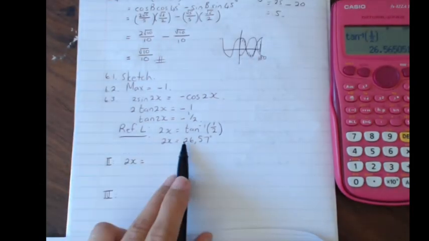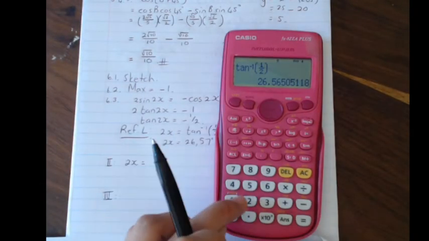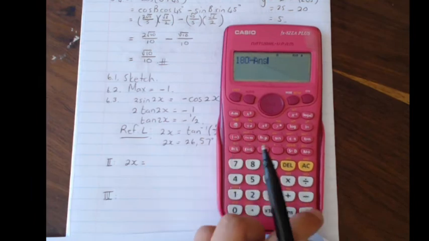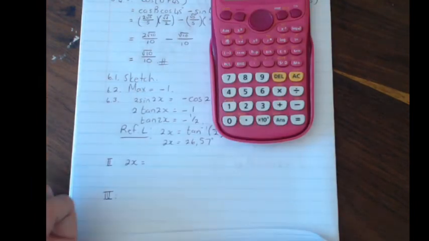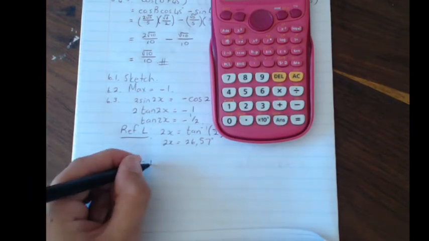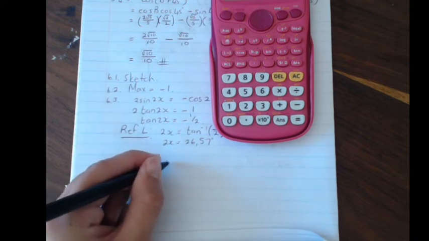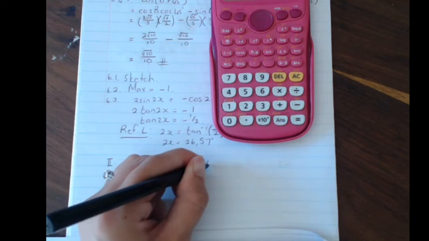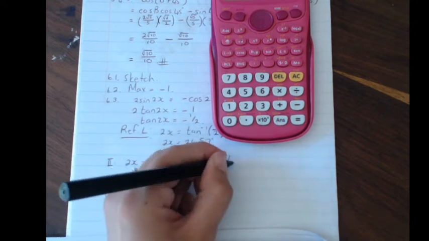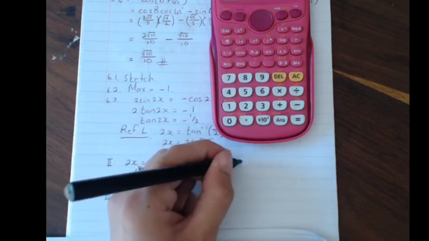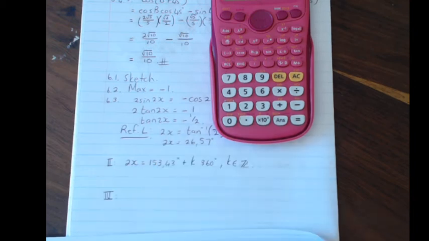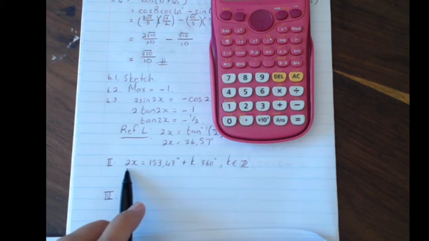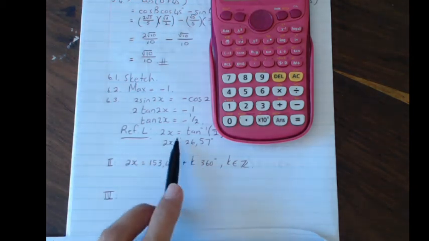To place in quadrant 2, I'm going to take 180 minus theta, which is 153.43. I'll talk about the K360, K180 thing now. And after I placed it in the quadrants, only then do you divide by the 2.